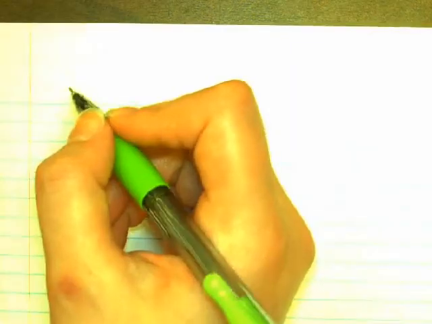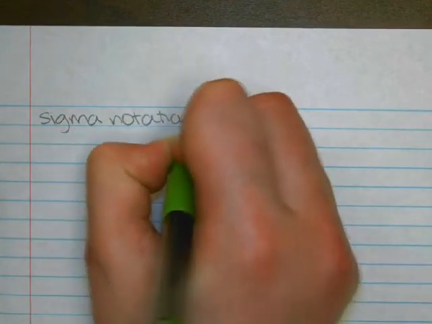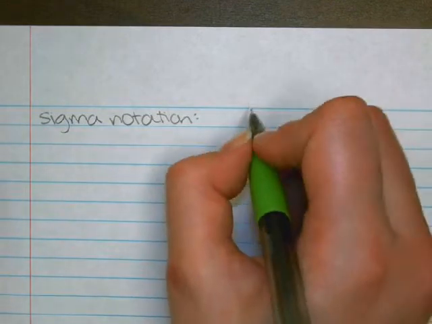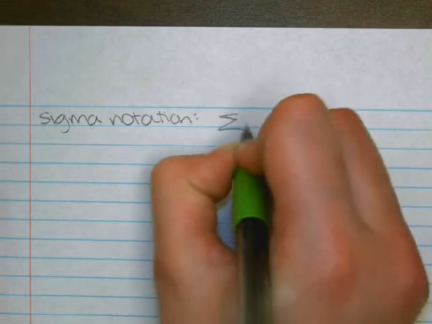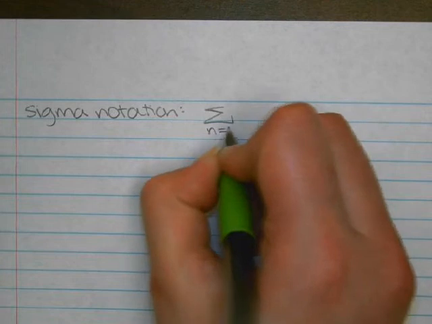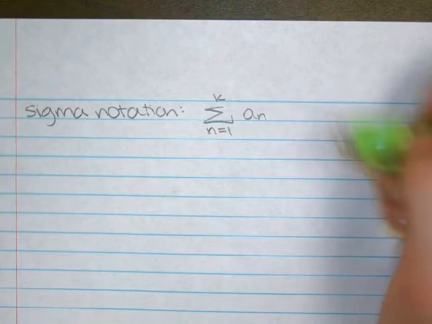Okay, one more little bit on series before I go over some example problems. We have a type of notation that is called sigma notation. Some people call it summation notation. And sigma notation is a shorthand of writing out the sum of all these numbers. So sigma notation has the Greek letter sigma, which means add up all of this. It says from n equals 1 to k of a sub n.